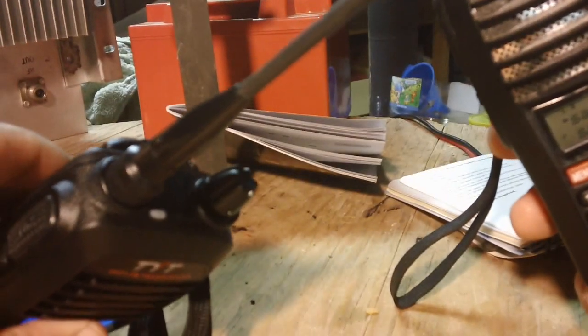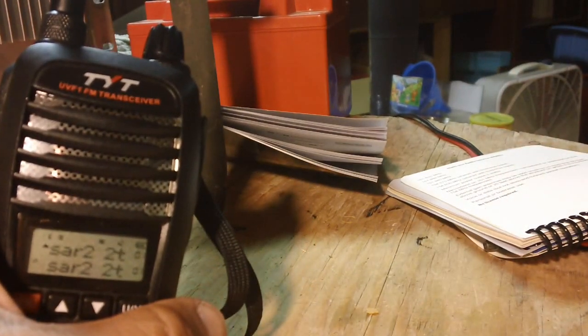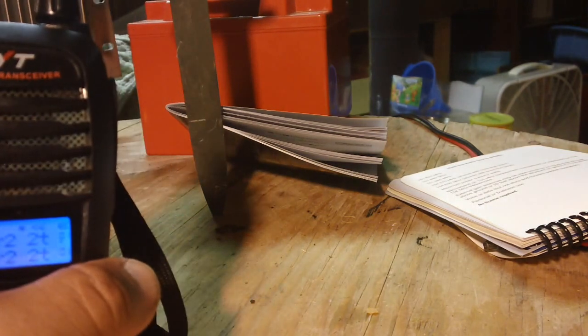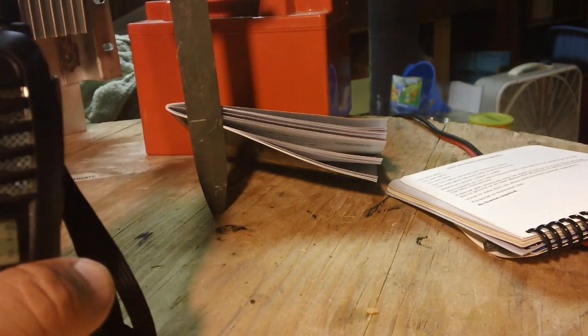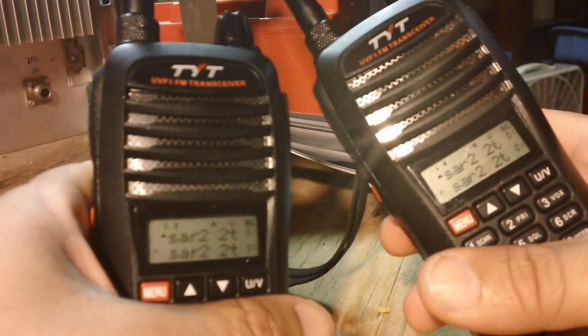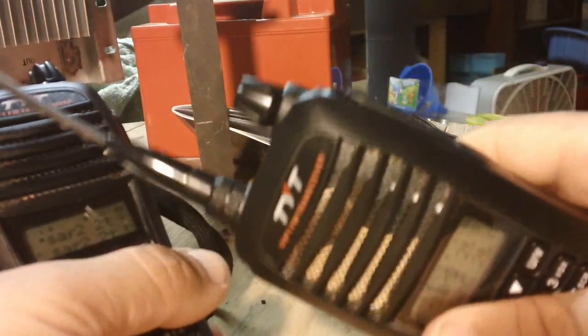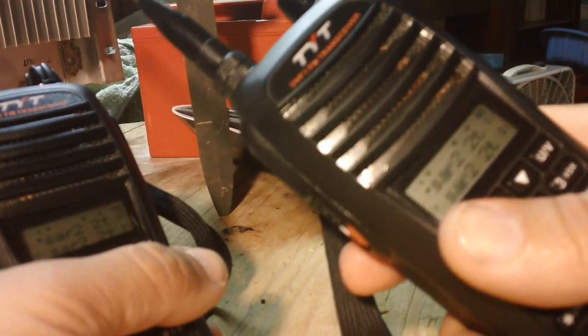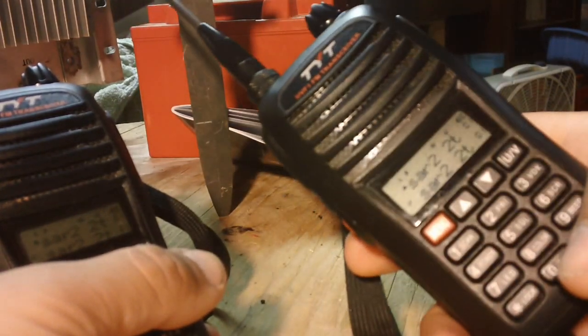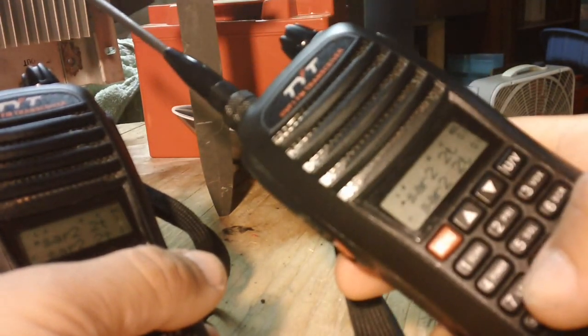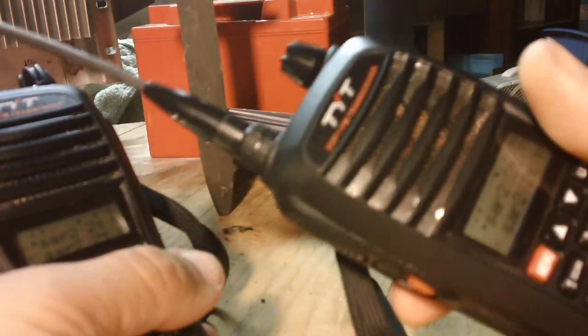You heard the little whistle there, or the beeps? This guy's open. Test 54321. Test 54321. Now check this out. This is what I was talking about. I use this radio to call this radio here. This is in 2-tone mode, so I could actually encode a tone to activate this one.